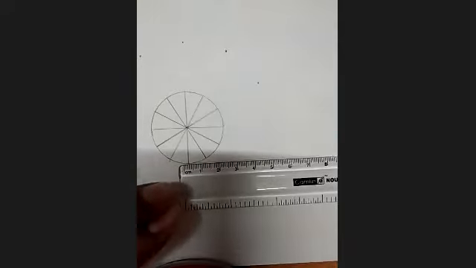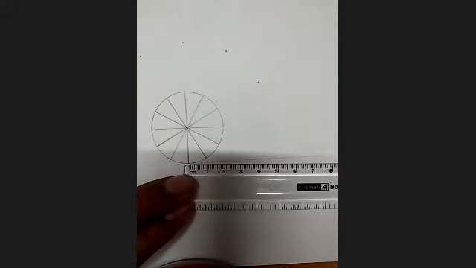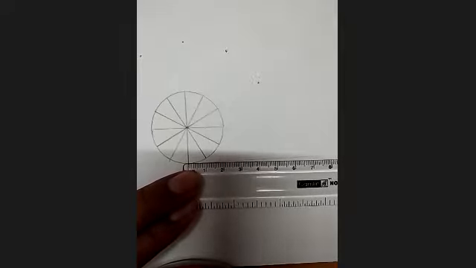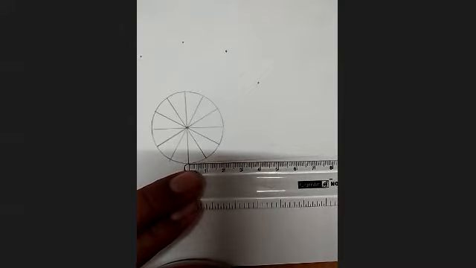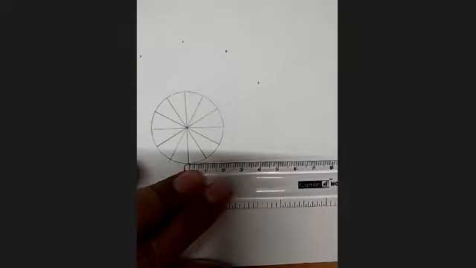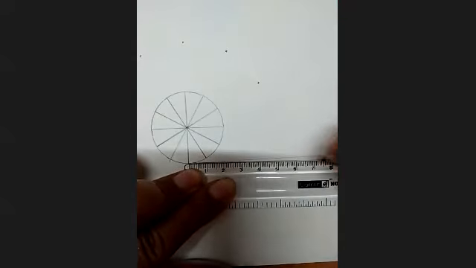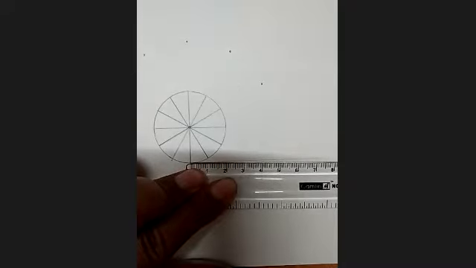So through this, we'll take 125.6. So I'm getting the point here, 125.6.